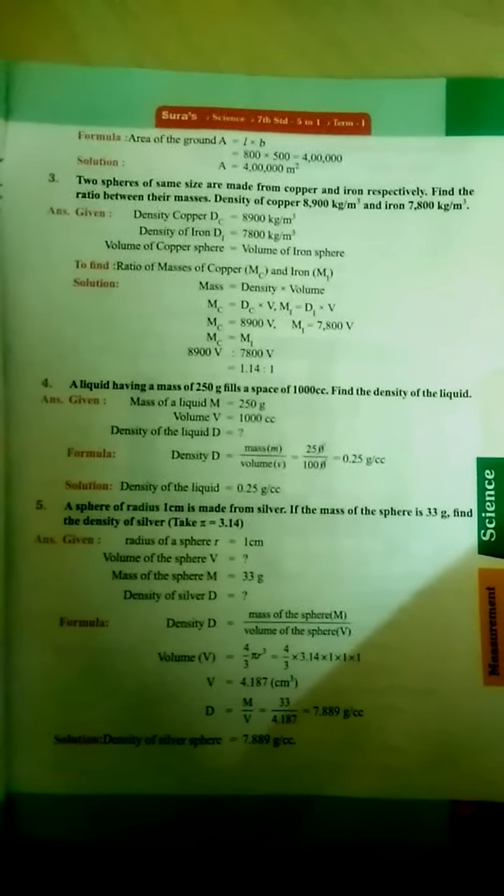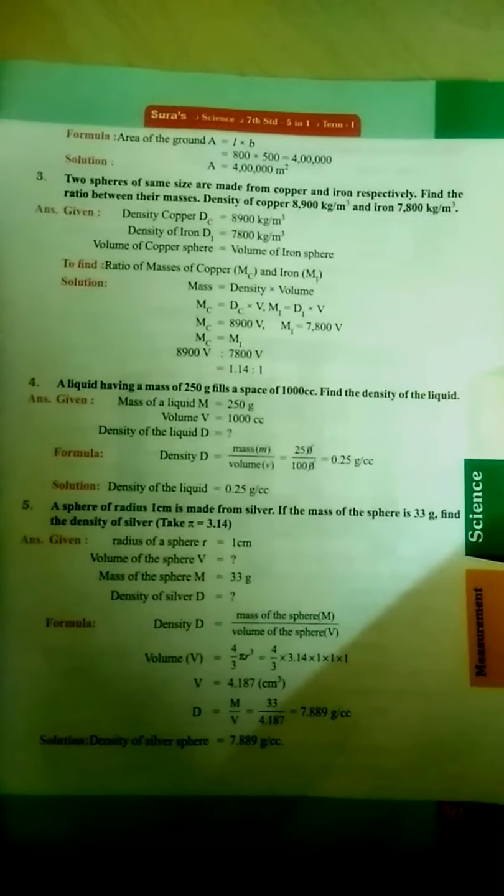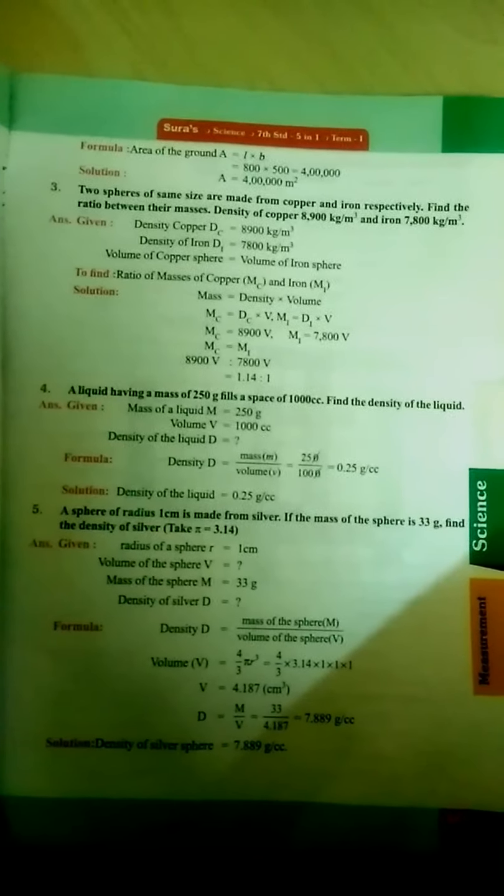In the next class, for the second unit, which is force and motion, we will discuss the second unit revision.